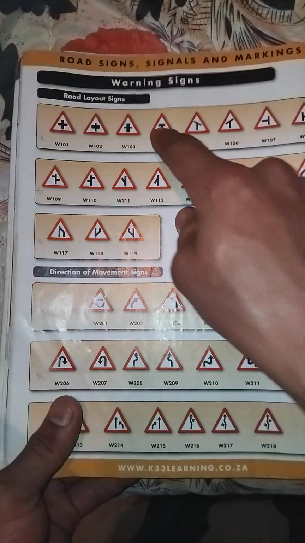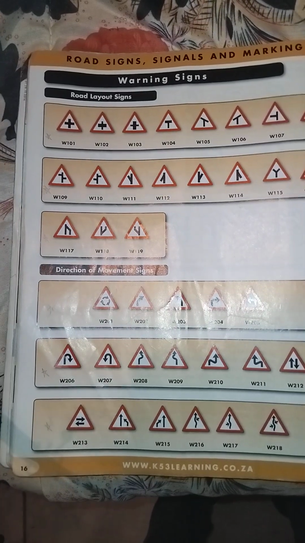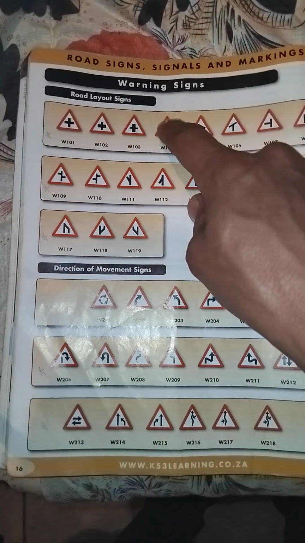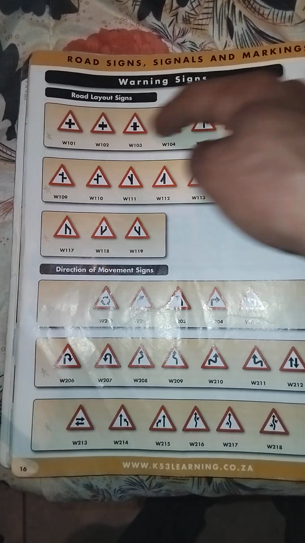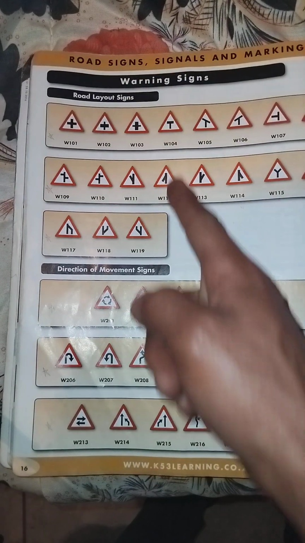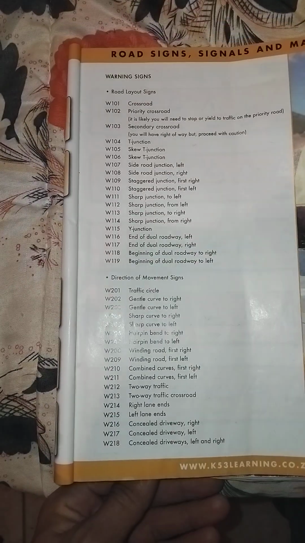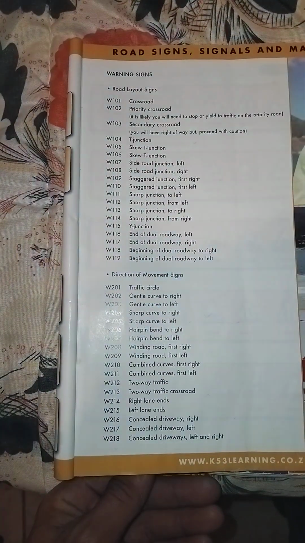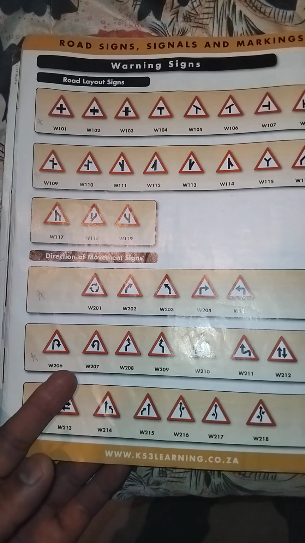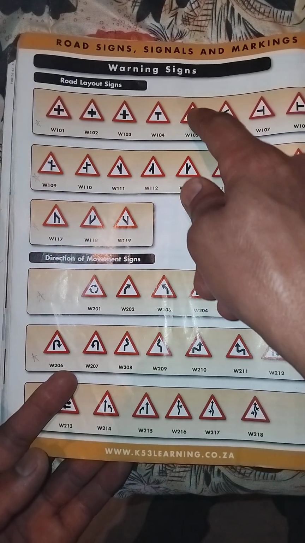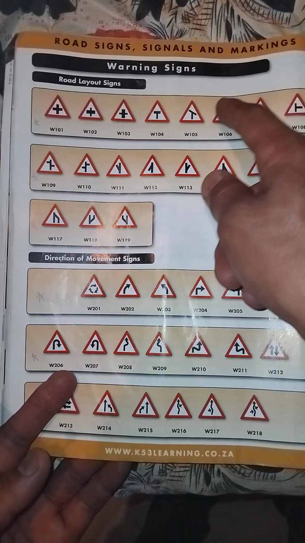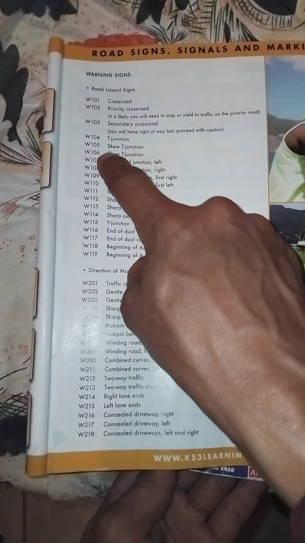So then you have your T junction, which is just your road running like that, and then there's another road joining at that point, and that's what they call a T junction. And then you have your skew junction, and that's also a skew junction. So that's skew junction.